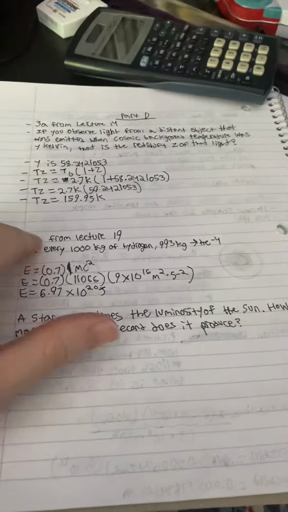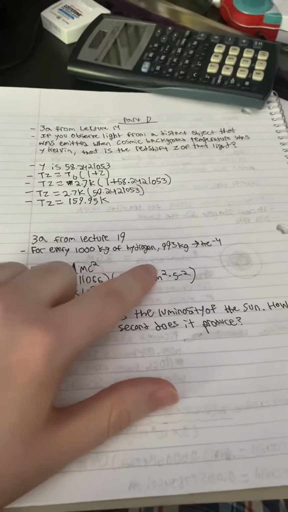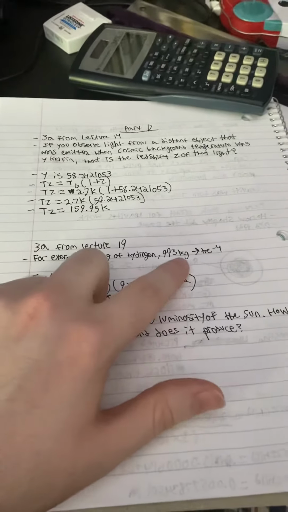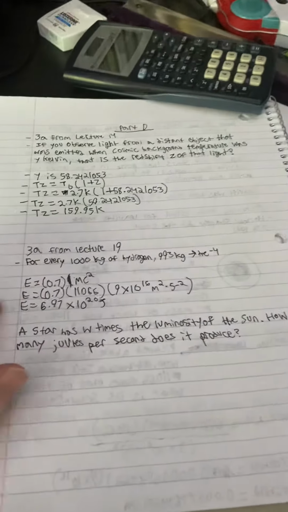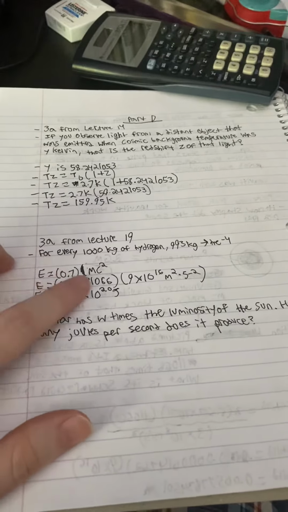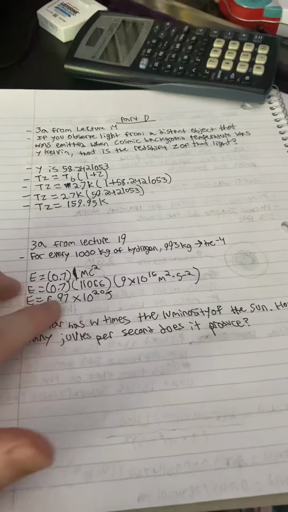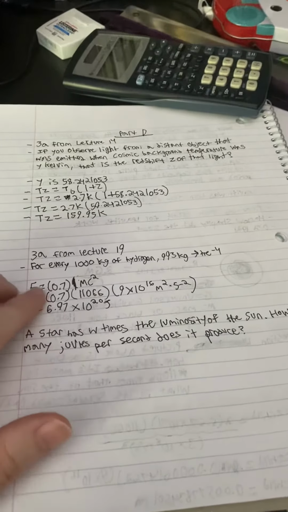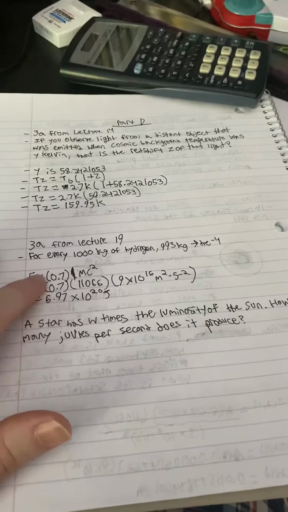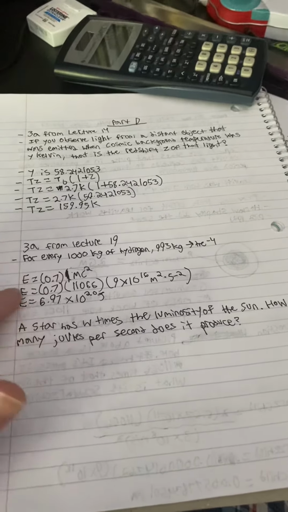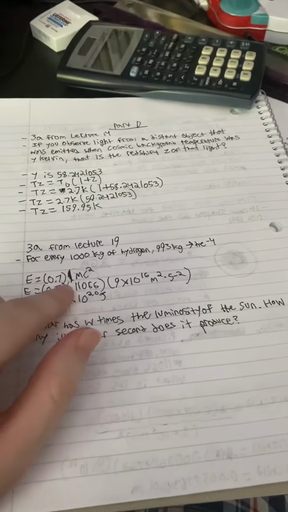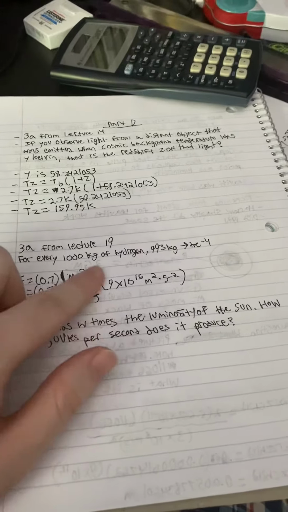So I wrote down here this little note: for every 1,000 kilograms of hydrogen, 993 kilograms will become helium 4. Now that still leaves us 7 of the kilograms of hydrogen. That's going to factor into this one. It's going to give us our 0.7 here, and our equation, E equals 0.7 times mc squared.